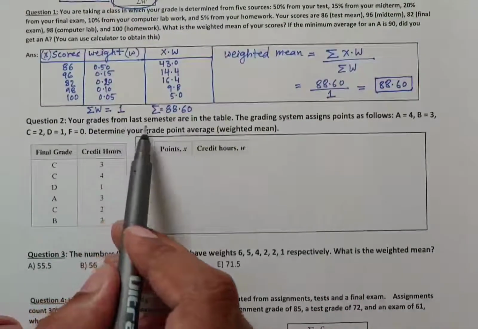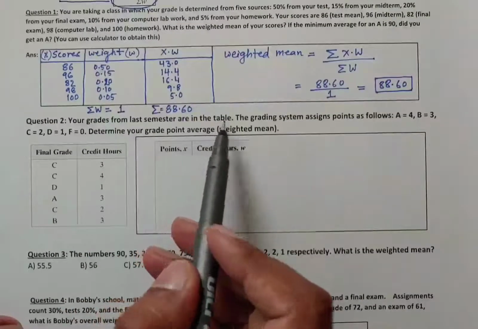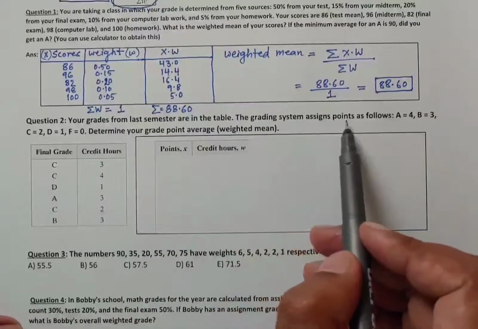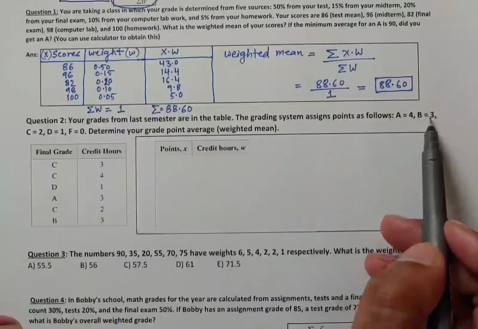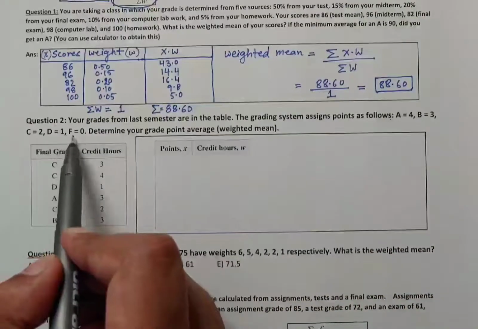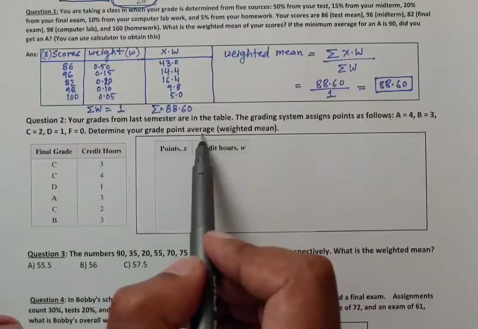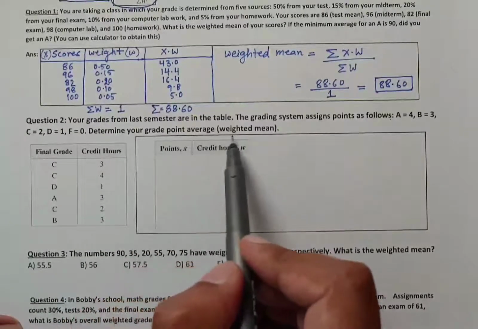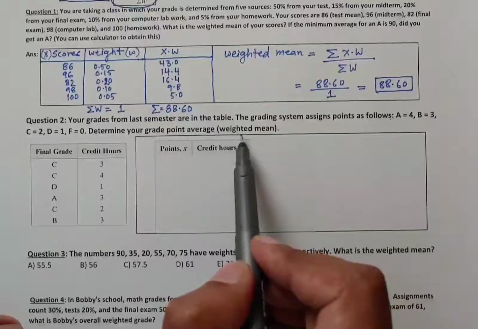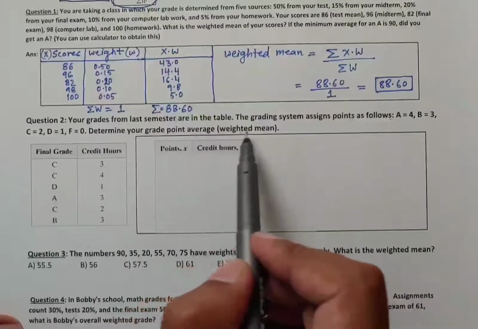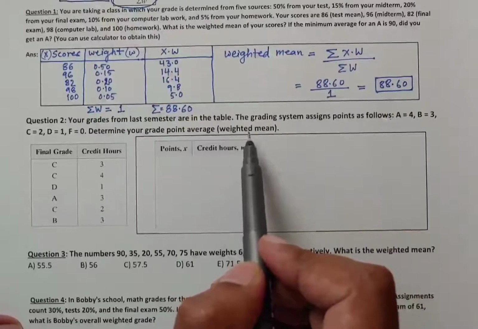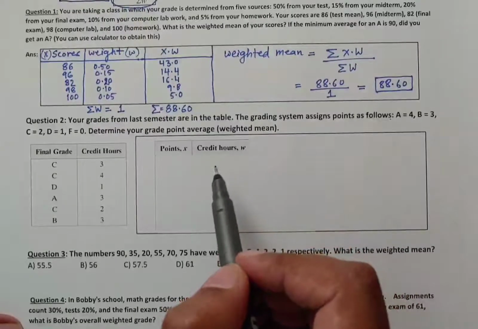Your grades from last semester are in the table. The grading system assigned points as follows: A equals 4, B equals 3, C equals 2, D equals 1, F equals 0. Determine your grade point average. The GPA is a weighted mean. When you get the GPA, that GPA is the weighted mean, because you take courses, some of which are 3 credit courses, some 4 credit, some 1 credit, some 2 credit, right?